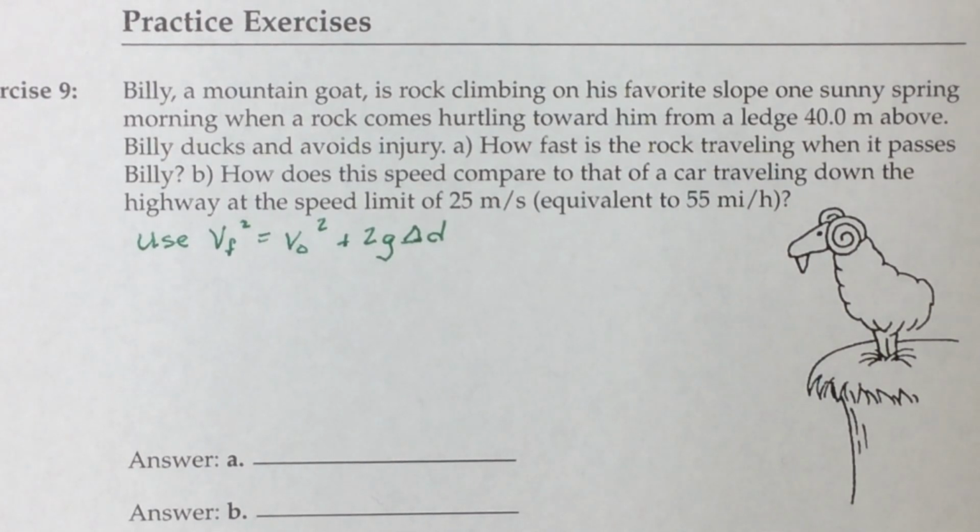Billy, a mountain goat, is rock climbing on his favorite slope one sunny spring morning when a rock comes hurtling towards him from a ledge 40 meters above. Billy ducks and avoids injury. How fast is the rock traveling when it passes Billy? Okay, so really we want to know what is the final speed of a rock that starts at 0 and is propelled only by gravity. If you know the distance and you know the initial speed, you can find this.